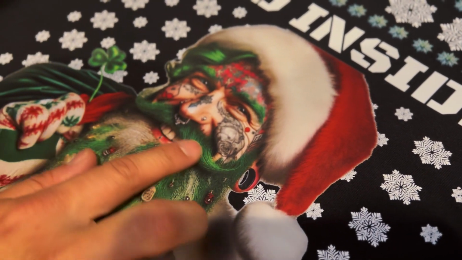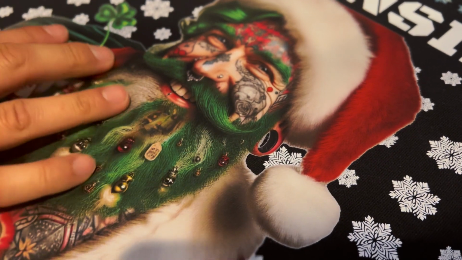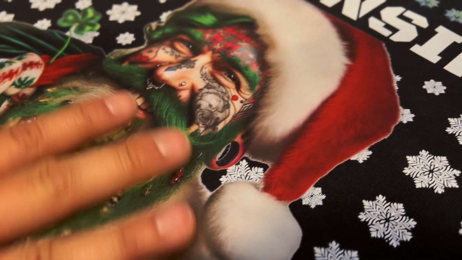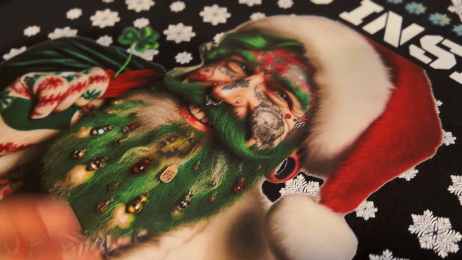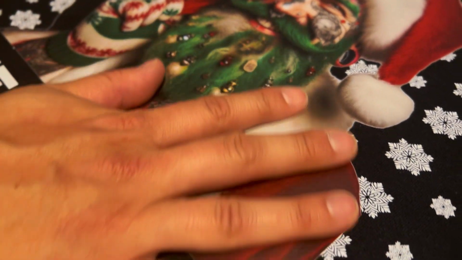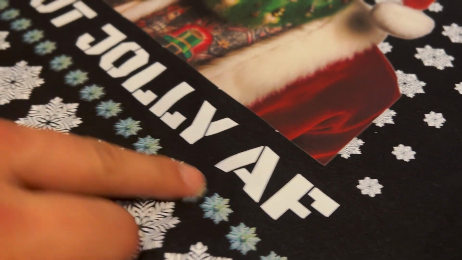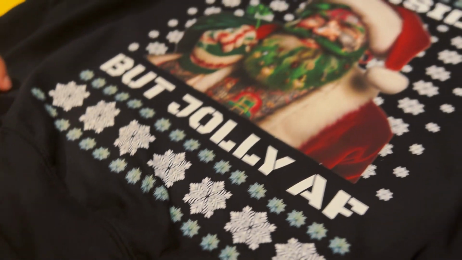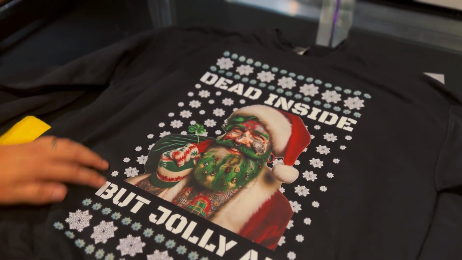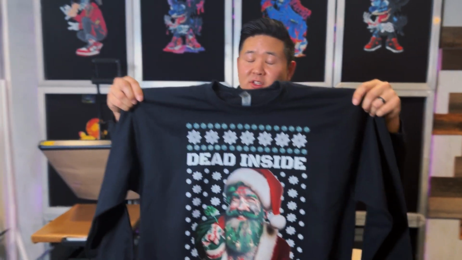It has a nice texture to it. Kind of reminds me of a screen print. If anybody was to tell you, it's really hard to tell whether this was screen printed or if this was done with our printers. All the details are there. It is just flawless. I love this, guys. Let me know what you guys think. I'm gonna hold this up against me. Look at that. I did this in a few minutes, guys, so super easy.